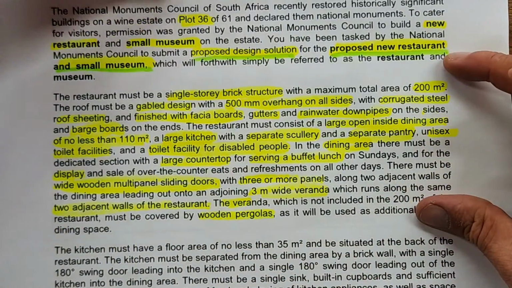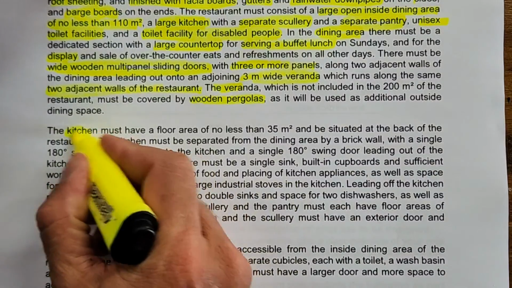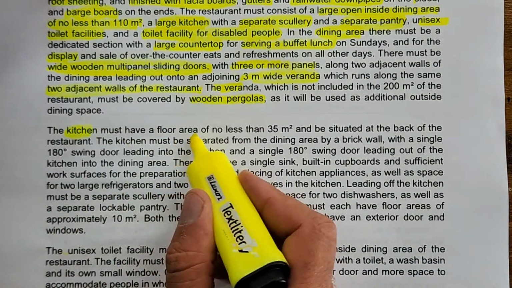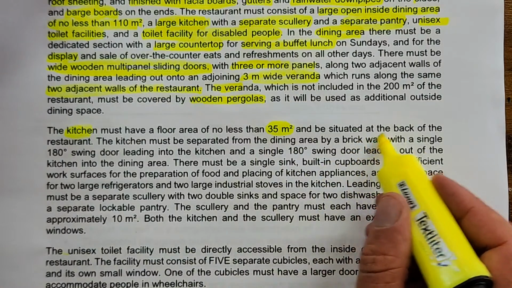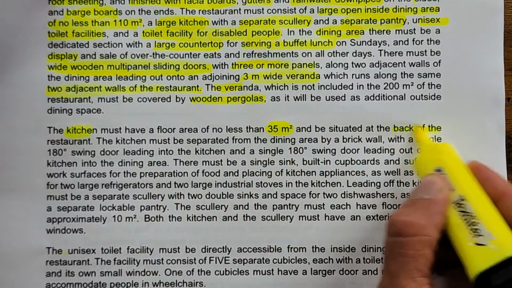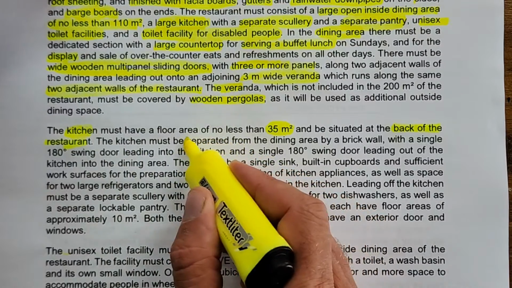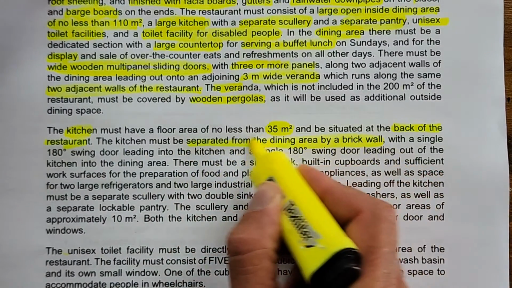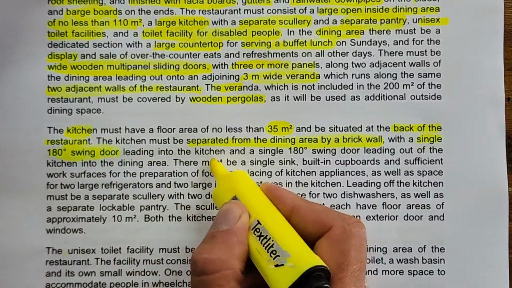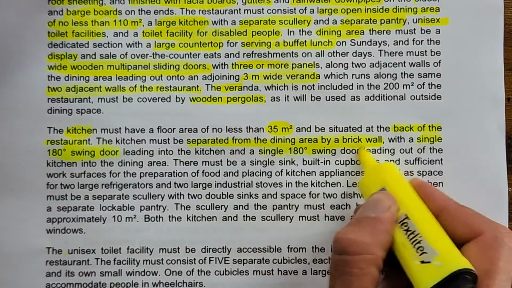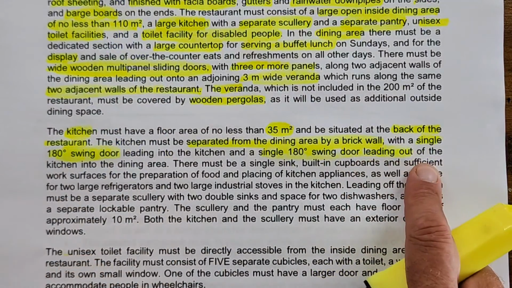Okay, that's the restaurant. Then we zoom in on the kitchen of that restaurant. The kitchen now, you can use another color if you want, must have a floor area of no less than 35 square meters. Be situated at the back of the restaurant, so they tell you the placement of it. The kitchen must be separated from the dining area by a brick wall with a single 180-degree swing door leading into the kitchen and a single 180-degree swing door leading out. So it's an in and out doorway there.